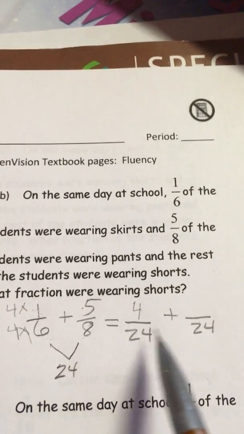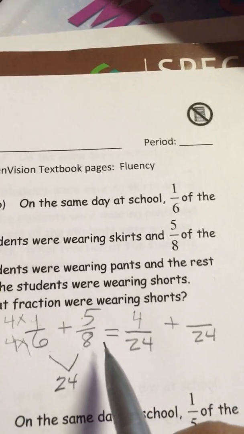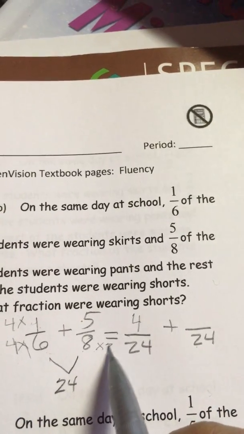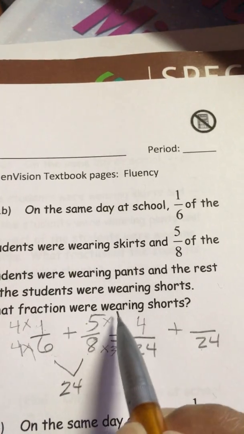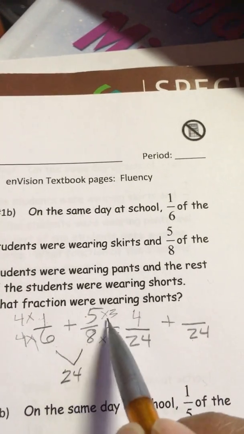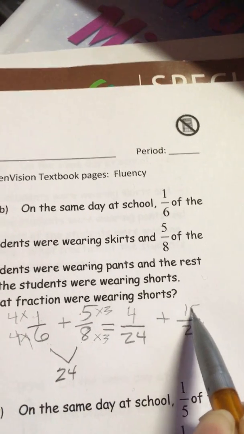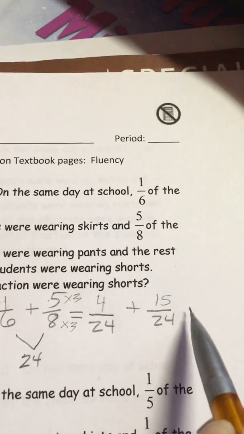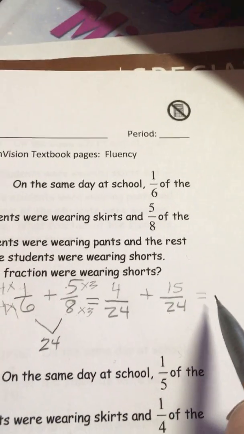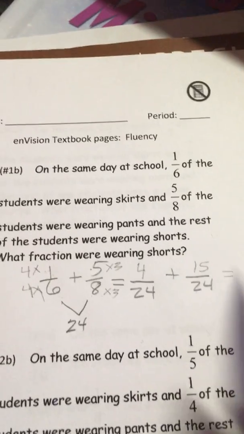Then 8. How did we get to 24? By multiplying by 3. Make a little note. Whatever you do at the bottom, you do at the top. So 5 times 3 is 15. Now we can add it together. That will give us the total of skirts and pants.